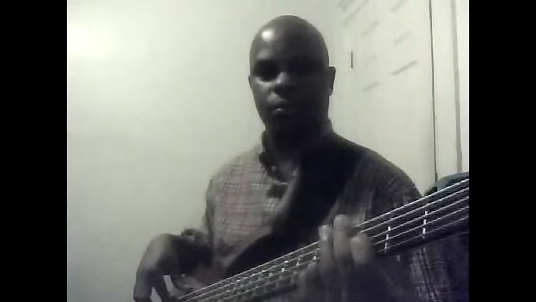sliding down to the fifth fret of the third string, to the third fret of the third string, to the fifth fret of the fourth string, back to the third fret of the third string, back to the fifth fret of the third string, and hold it like this.